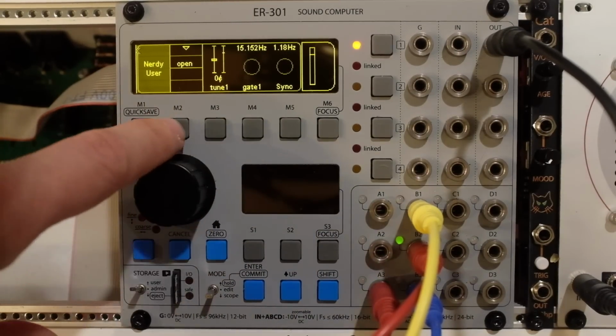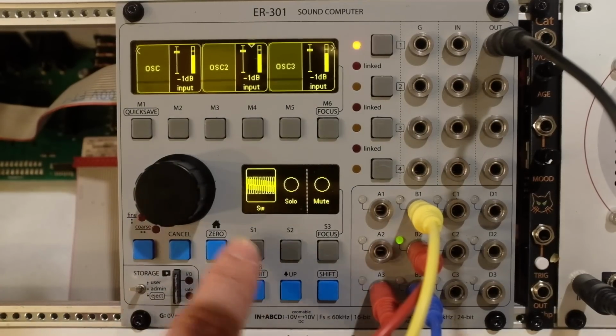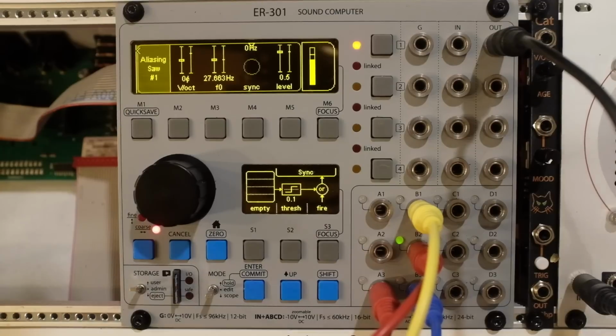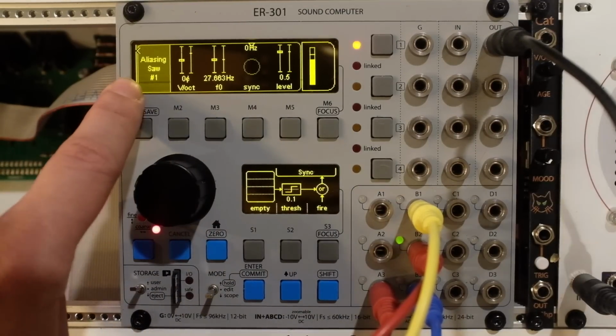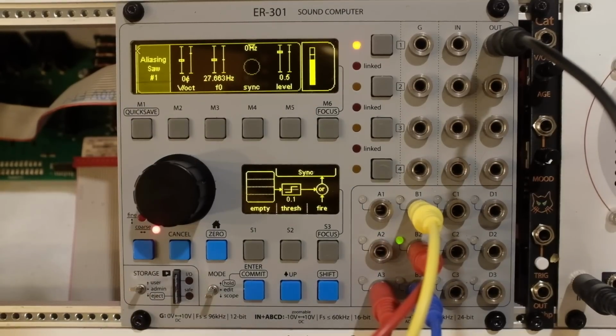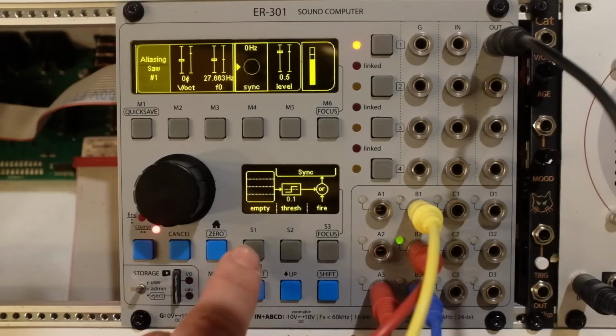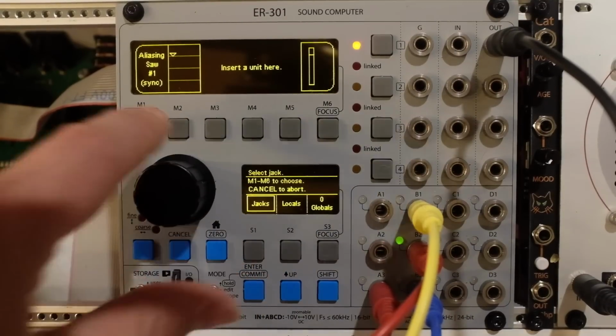So I'm going to open our custom unit, go to oscillator 2, and go within it. And in order to sync an oscillator, we need to be able to send oscillator 1 or oscillator 3 to the sync input of this oscillator. So how do we do that? We'll highlight that, go to our subchain, input assign.